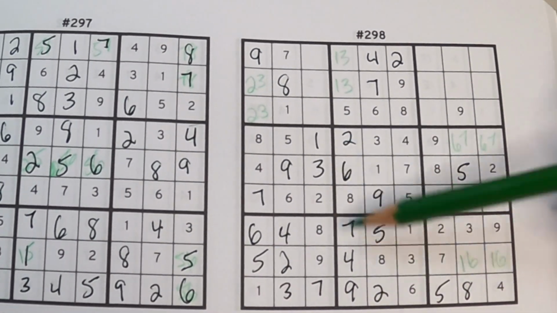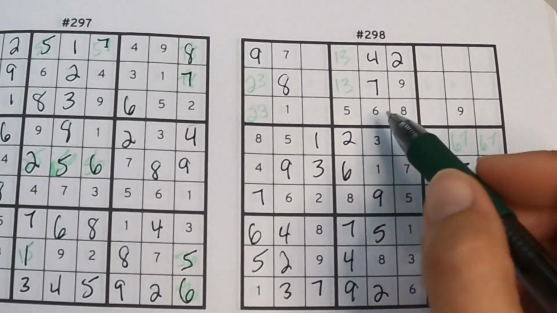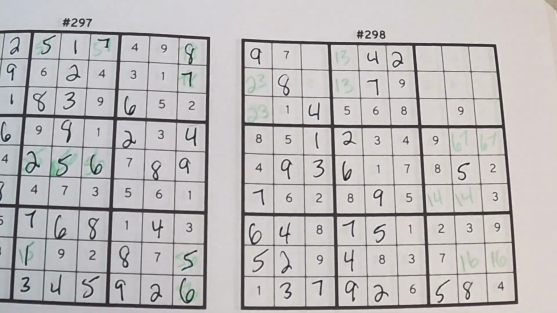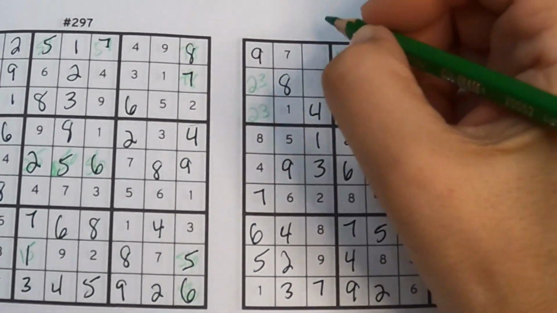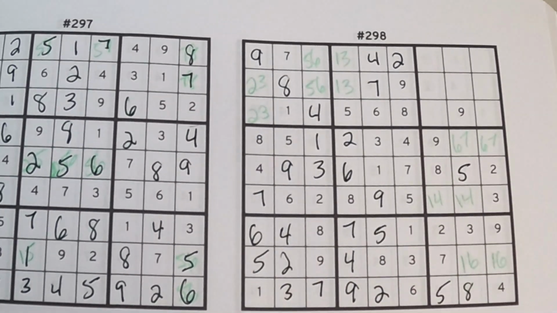For this column, we're missing 4, 5, and 6. We've got 5 and 6 here, so this is our 4. I don't see any other help. So 5, 6.